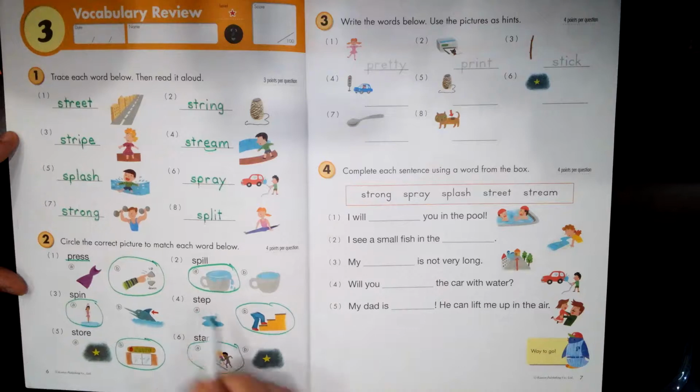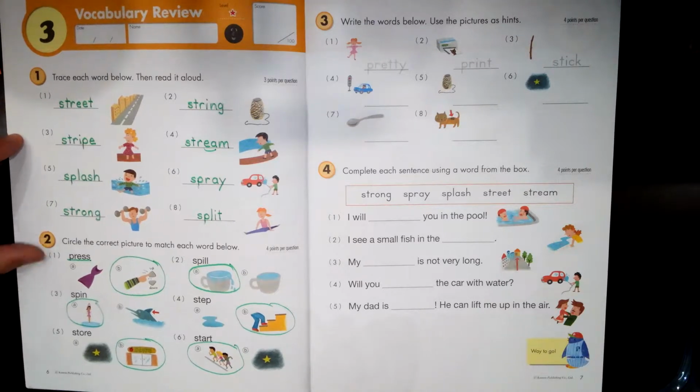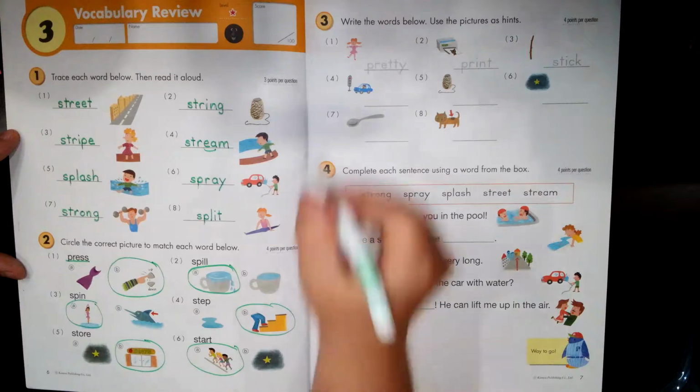Step. Do you see? He took a step. Up, up, up. Step. Or. I know it's the long vowel O because of the silent E. Store. Here's the store. This is a star. Art. Start. Star. I hear the sound star. That's this one, but there's an extra consonant at the end. Start. I want to make sure I get all of it. So this is the start. If your work looks like mine, then you have completed everything in task number 2. Let's move on to task number 3.